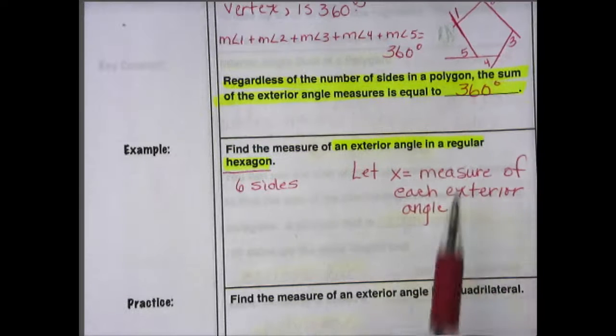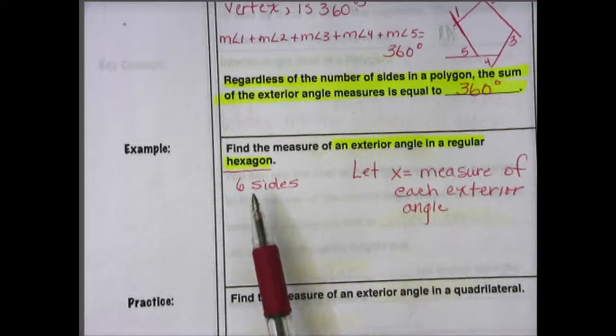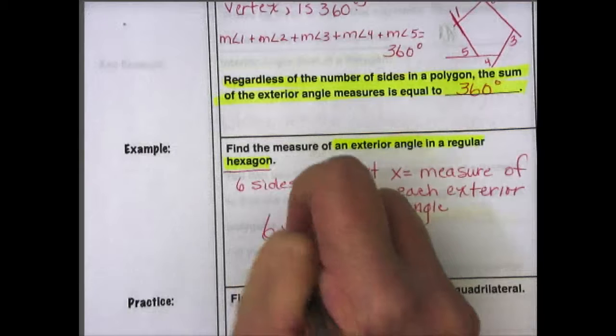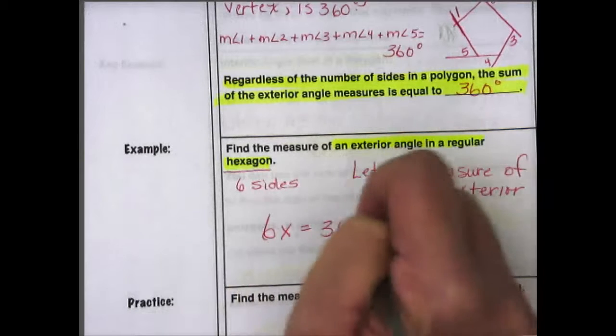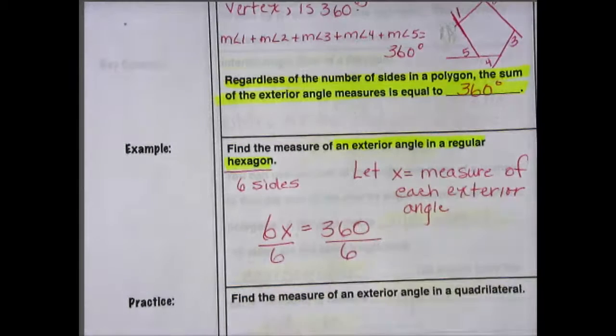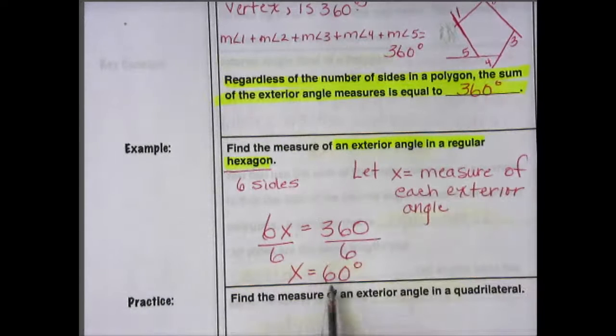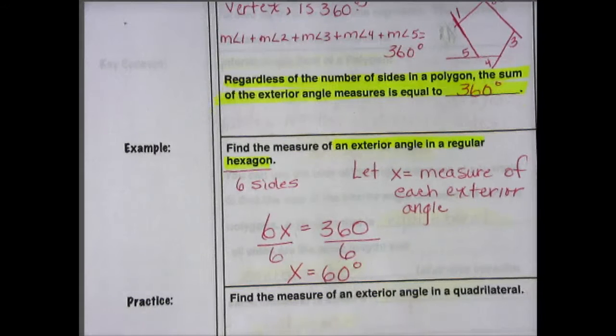All right, so we know that x is going to be the measure of each exterior angle. We know that there are 6 of them. So 6 times x equals 360. We'll divide both sides by 6 to undo the multiplication, and we get x equals 60 degrees. So one exterior angle of a regular hexagon is going to be 60 degrees.